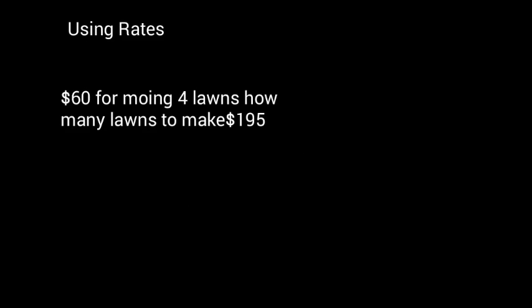Alright, so now we're going to use rates to figure out how long it will take to do something. So $60 is what you make for mowing 4 lawns. How many lawns would you have to mow to make $195? So there's 2 ways to do this. One is to make it a unit rate. So we have $60 for 4 lawns.